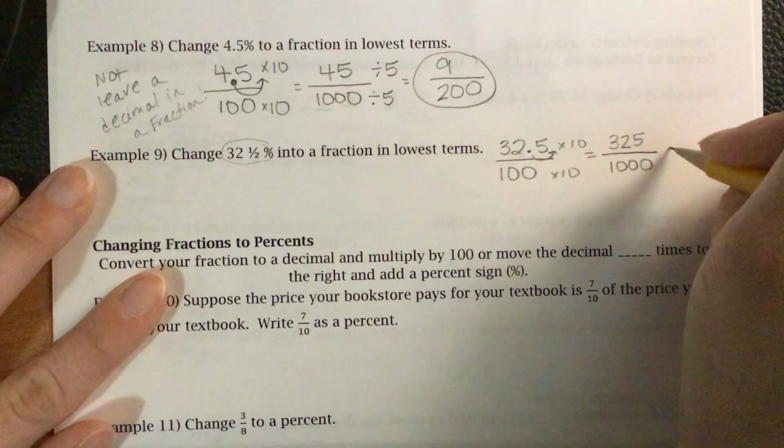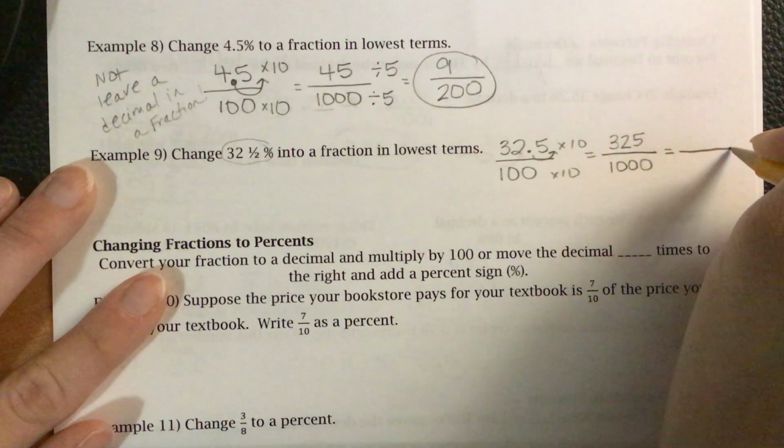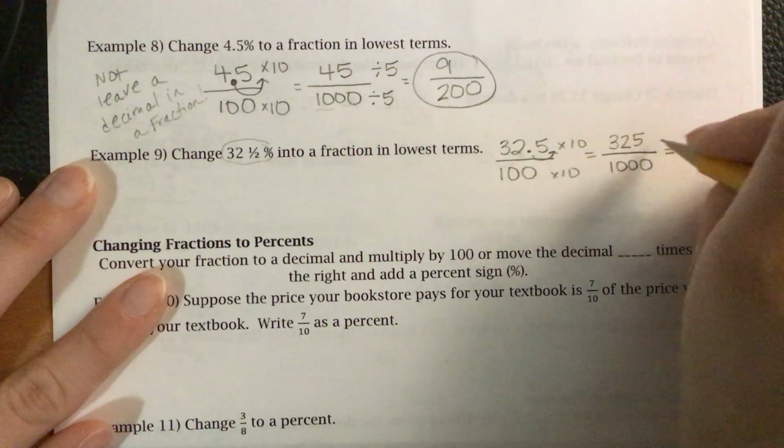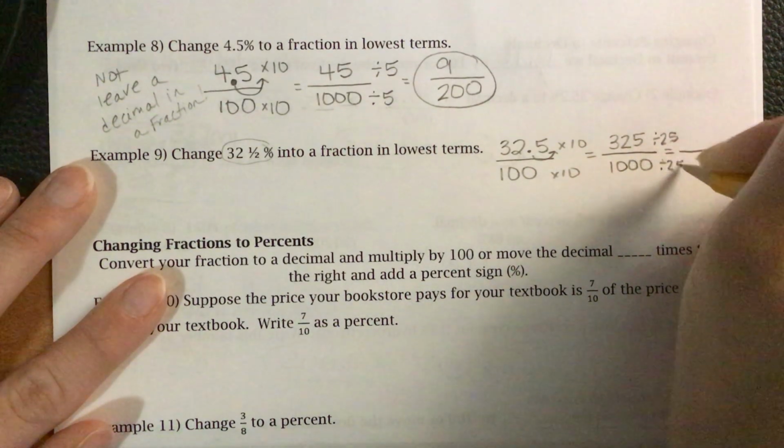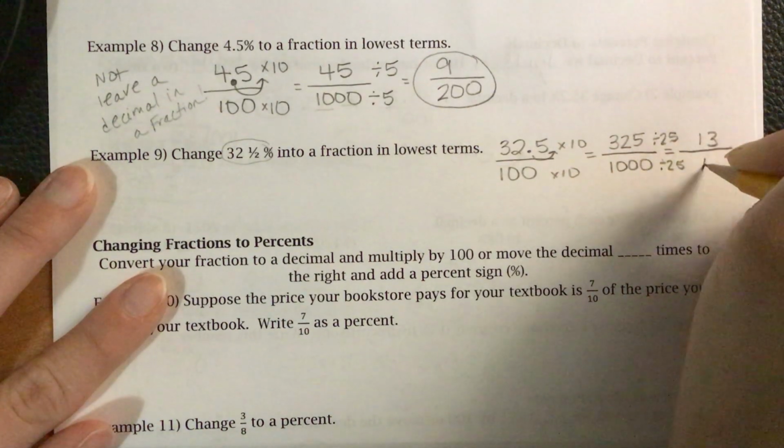I'm then going to simplify by dividing by probably 25. And when I do, I'm going to get 13 over 40.